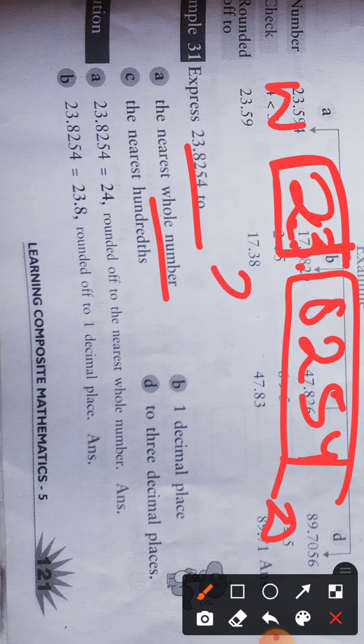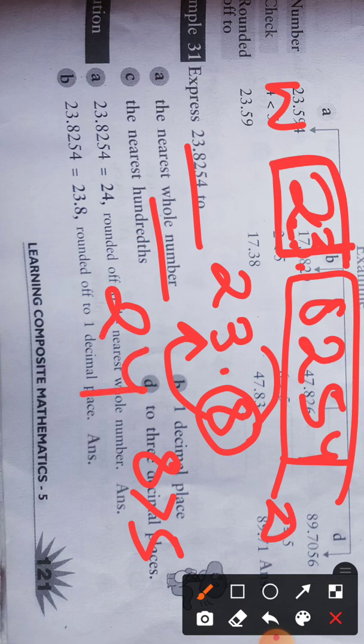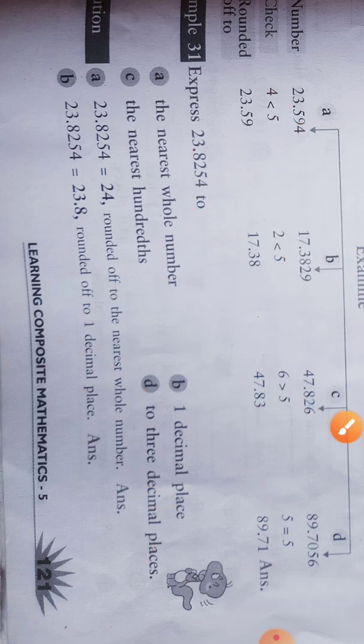Since you want to round it to the nearest whole number, we will have to look at the number just after 3. This is 8, and you know 8 is greater than 5. Since 8 is greater than 5, what will you do? You will add 1 to the 3. It will become 24. So you have rounded to the nearest whole number.